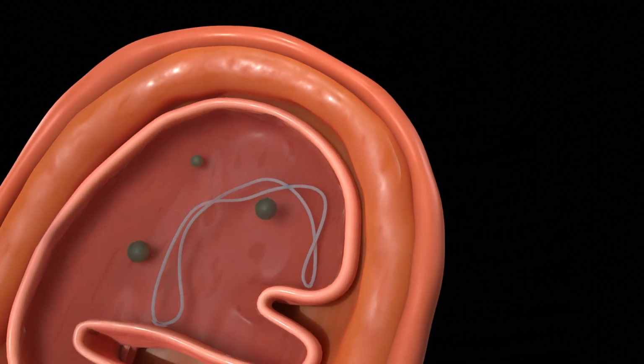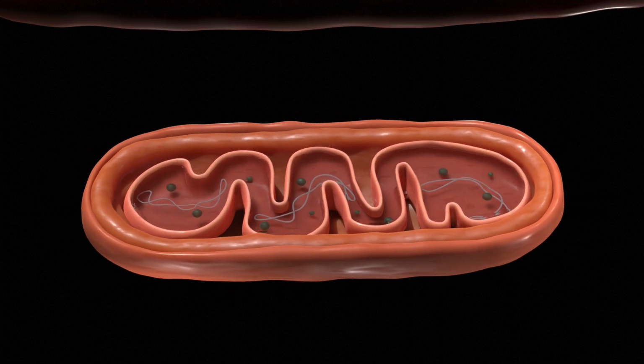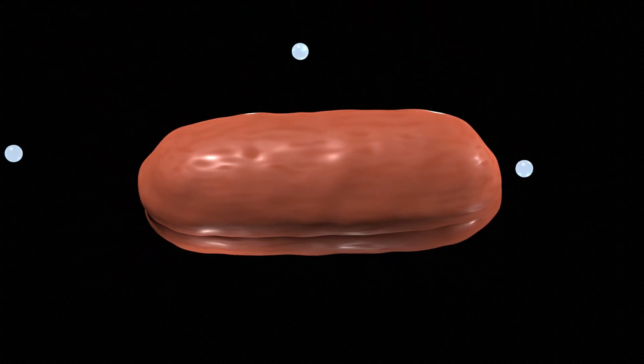So now that we know the structure, let's get to talk about the function. So the outer membrane is smooth and made to protect the organelle from the cytoplasm. It has pores used for respiration and is made of a phospholipid bilayer.